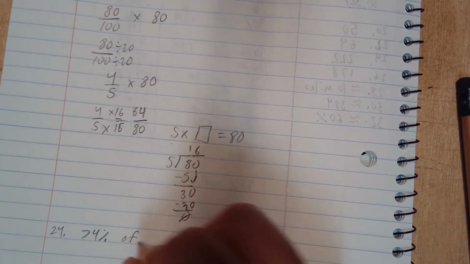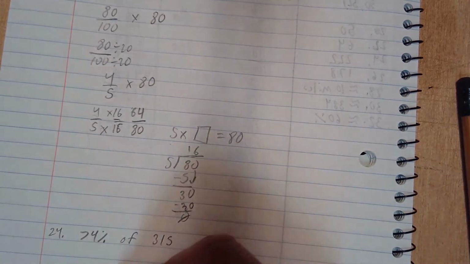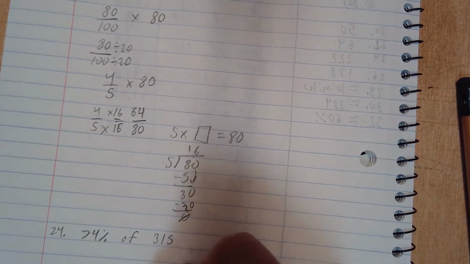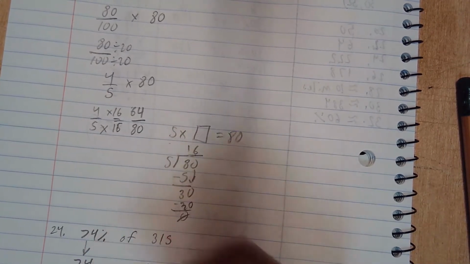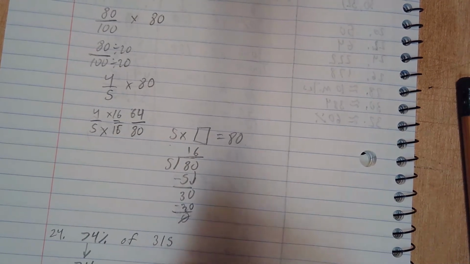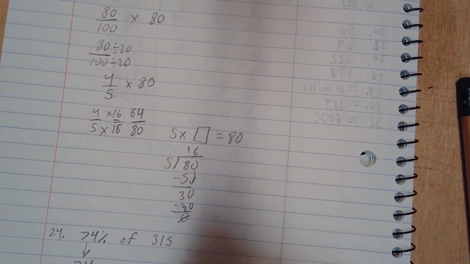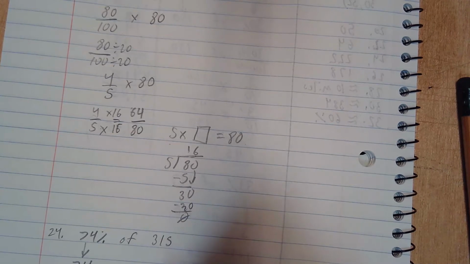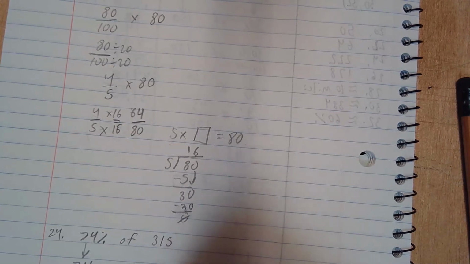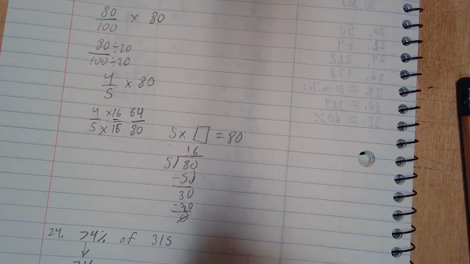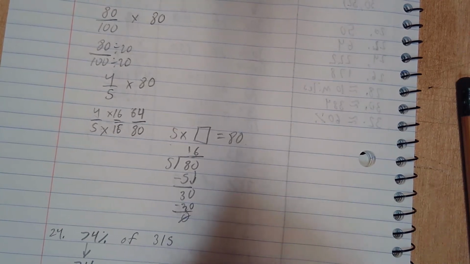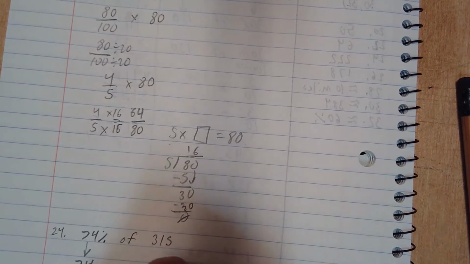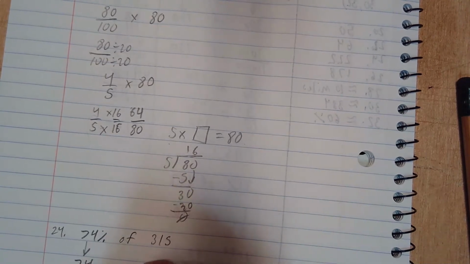74% of 350. Okay, we're going to use the rate per 100. 74% is 74 per 100. Now, we don't have 100, we have 315. Okay, in my head, compatible, what works better with 100? Well, I could change it to 300. That scales pretty easily. It's compatible. I can multiply 100 by 3 to get 300. That means I'll do the same thing here.